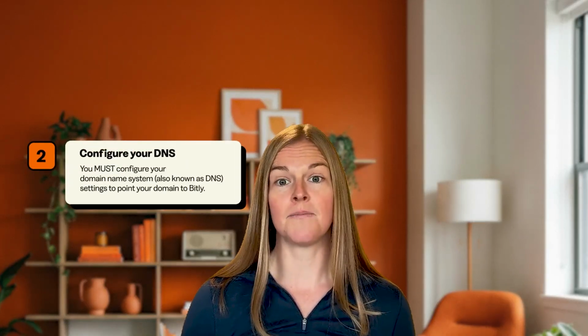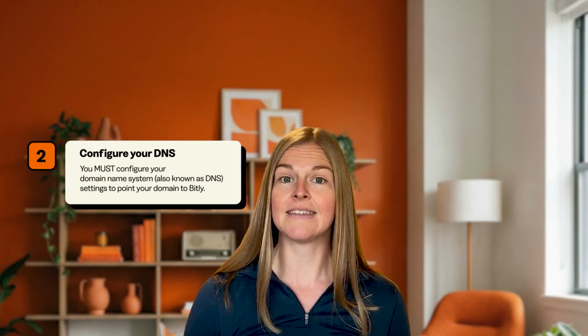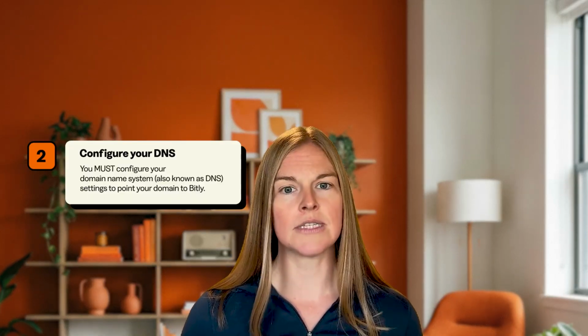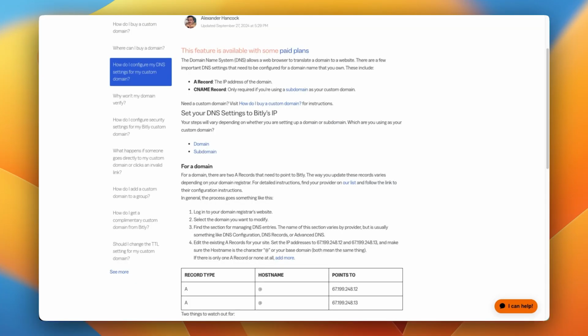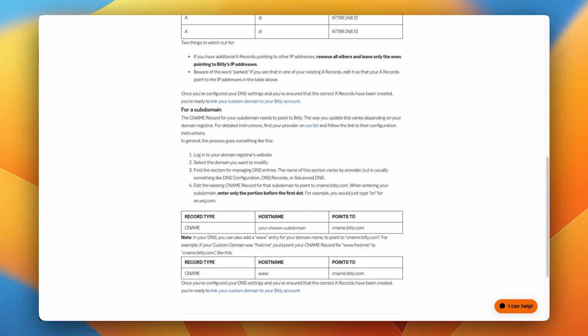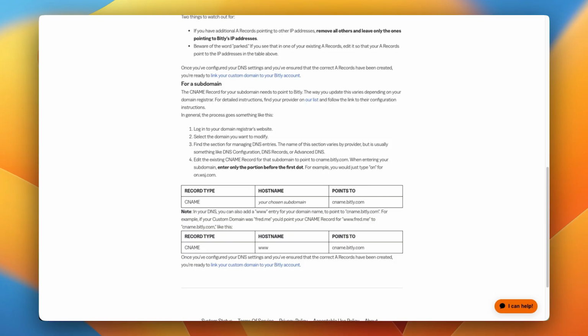Second, you must configure your domain name system, also known as DNS, settings to point your domain to Bitly. This is the technical step that makes your branded links actually redirect to your destination URLs. See the link in this video's description for our DNS configuration guide that provides detailed instructions. You will definitely want to reference that. Once that's settled, here are the steps in Bitly to take.